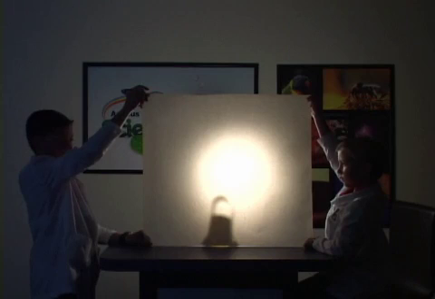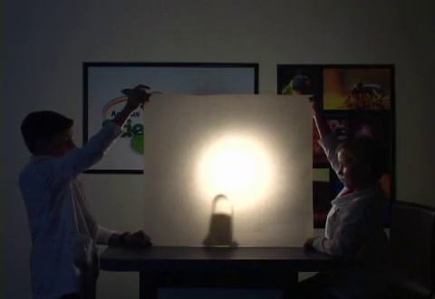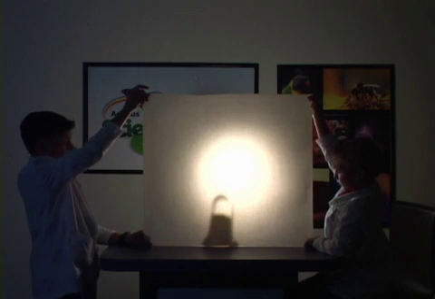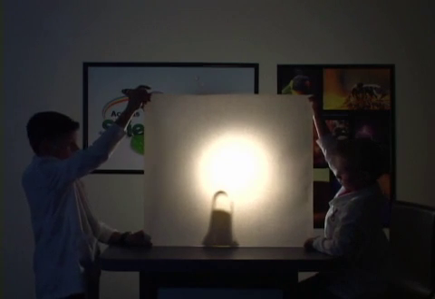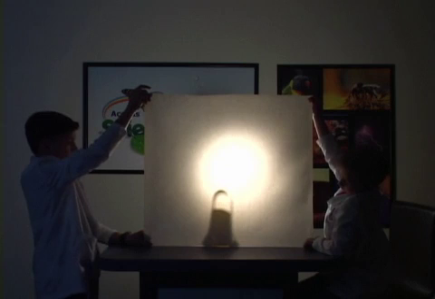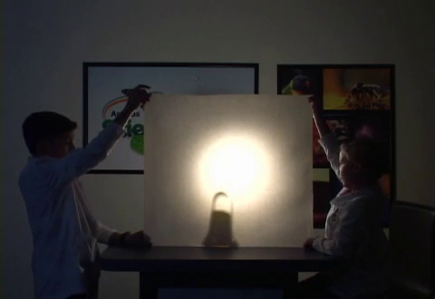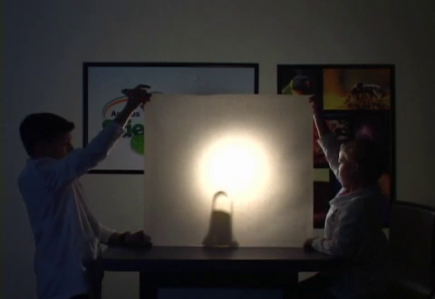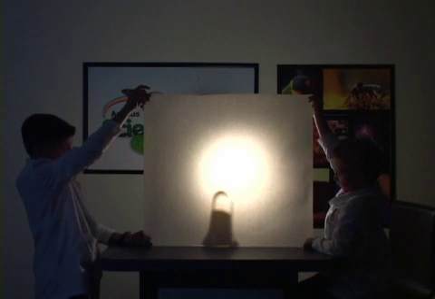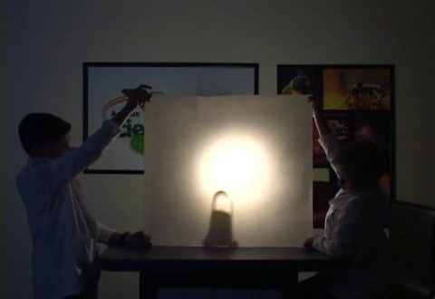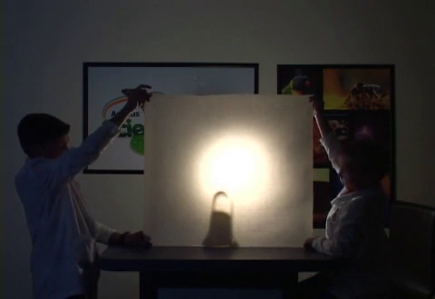Now we are going to play a little game. In this game, we have a paper. We're holding up this paper, and we have an object behind the paper. A light is behind the paper that is shining so you can see the outline of the object. And you are going to guess what the object is. Can you tell what this is?